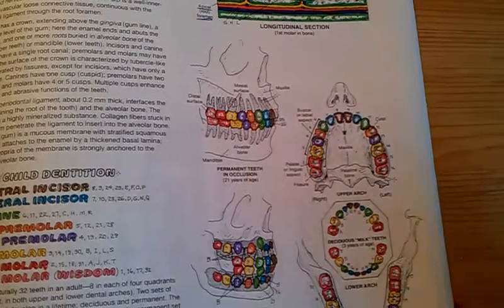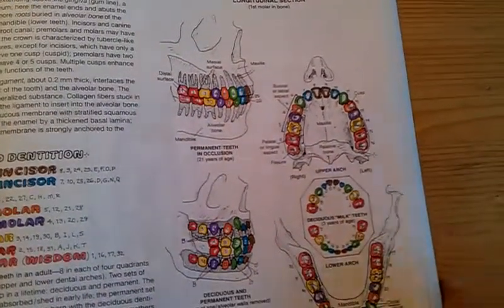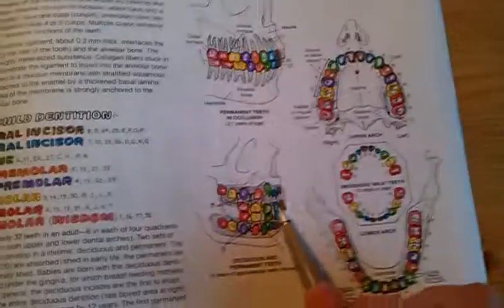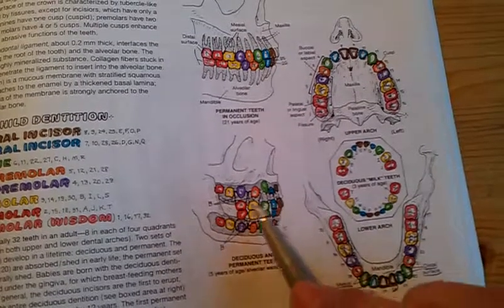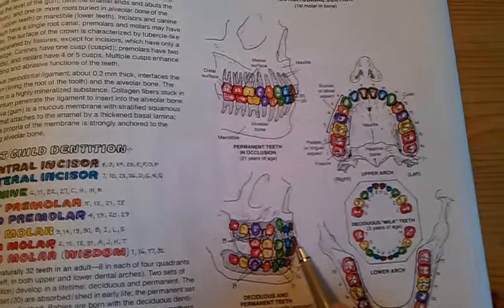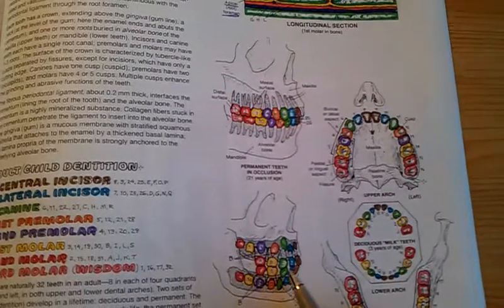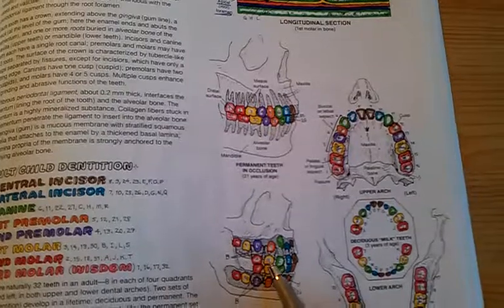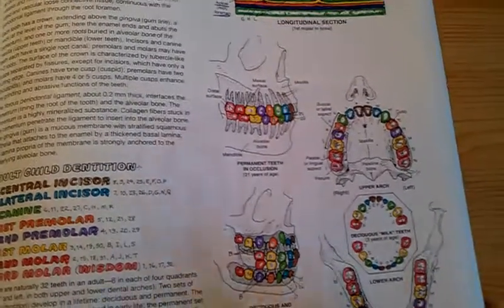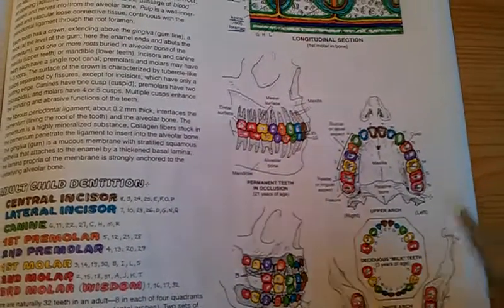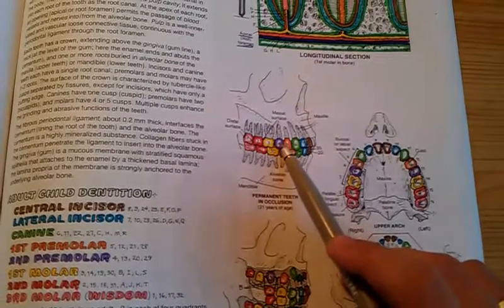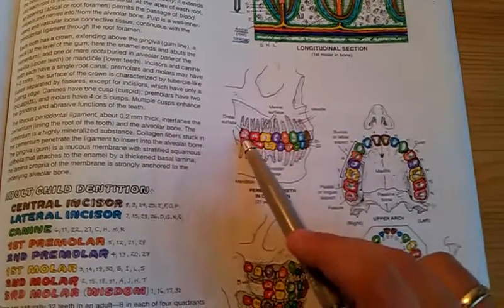In each quadrant of deciduous teeth, you have 2 incisors. See, here is a picture of a child with deciduous teeth and permanent teeth lying underneath. So it has 2 incisors, 1 canine and 2 molars. And as an adult you have 2 incisors, 1 canine, 2 premolars and 3 molars.